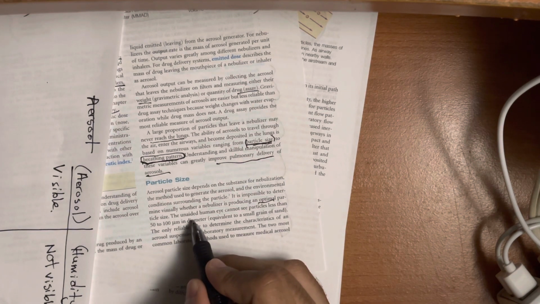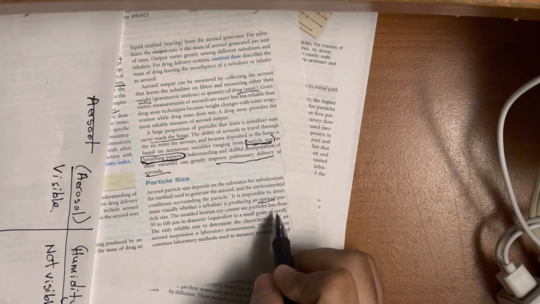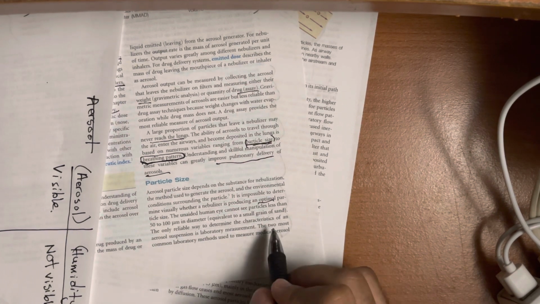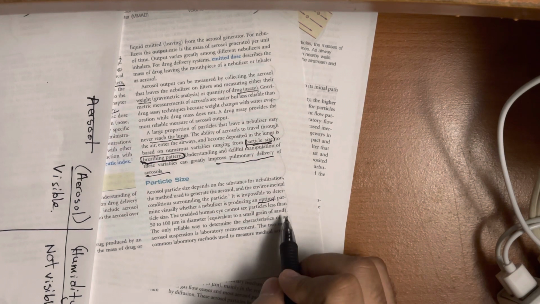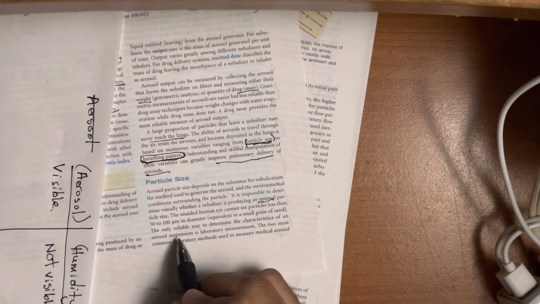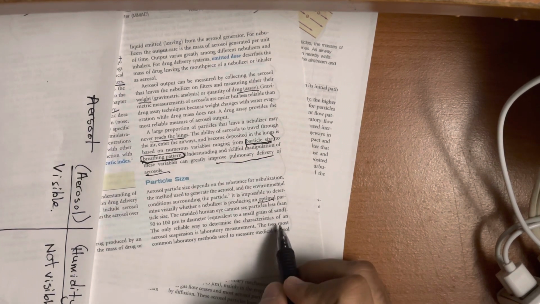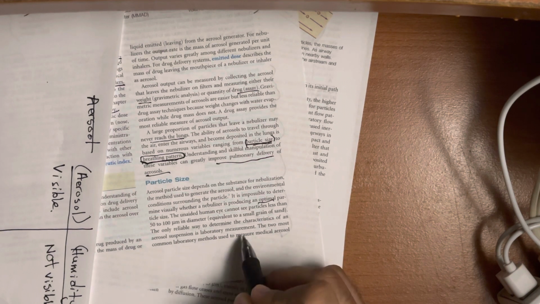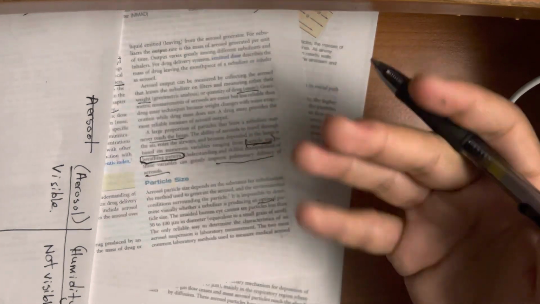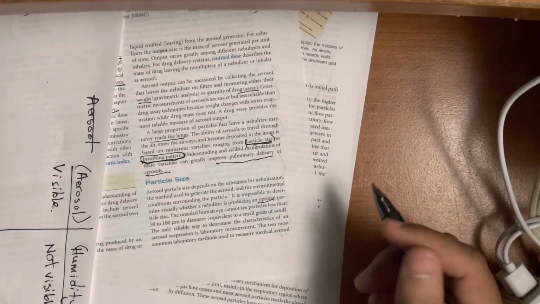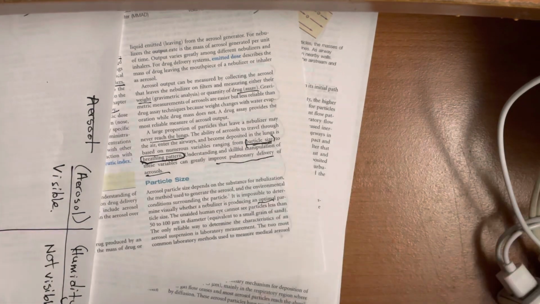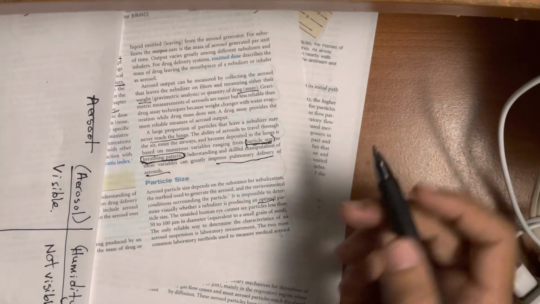The unaided human eye cannot see particles less than 50 to 100 micron in diameter. This is equivalent to a small grain of sand. The only reliable way to determine the characteristics of an aerosol suspension is laboratory measurements. So you can only measure it in a lab, because it's impossible to just look at it and see the particle size. Because remember, it's like a mist, so you can't really know what size of that particle is in there.